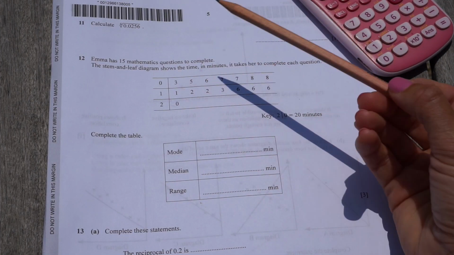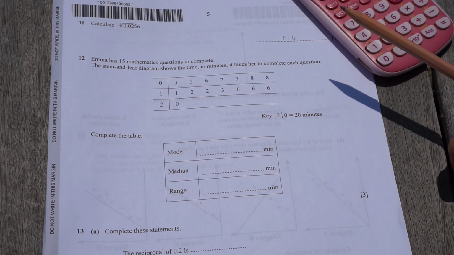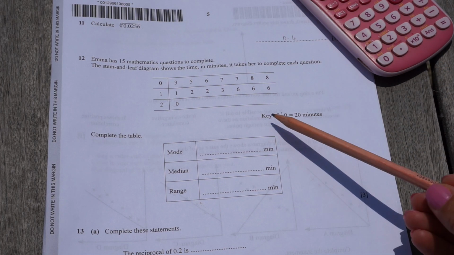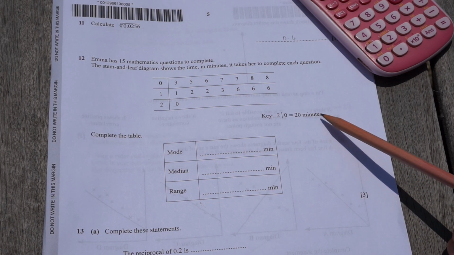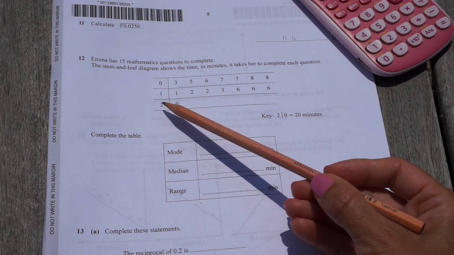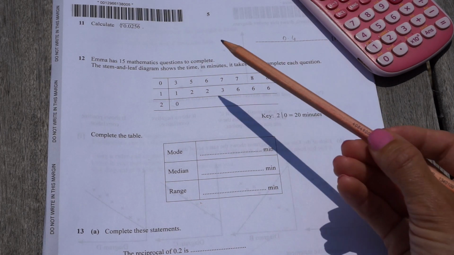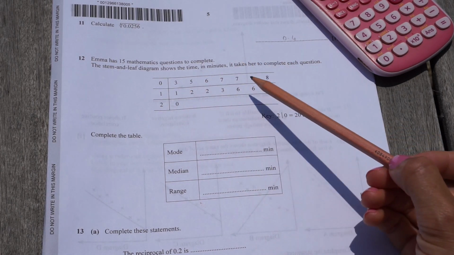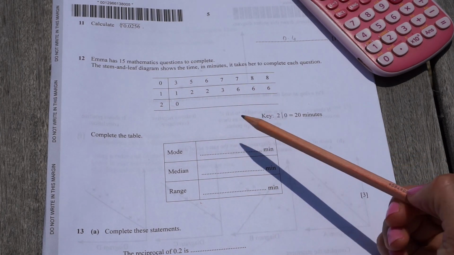So in question 12, it says Emma has 15 mathematics questions to complete. The stem and leaf diagram shows the time in minutes it takes her to complete each question. And here we have the key. So 2/0 is equal to 20 minutes. So for this question here, she takes 20 minutes to complete it. And for this one, for example, she would take 3 minutes. If we were to look at this one here, it would mean 16 minutes.